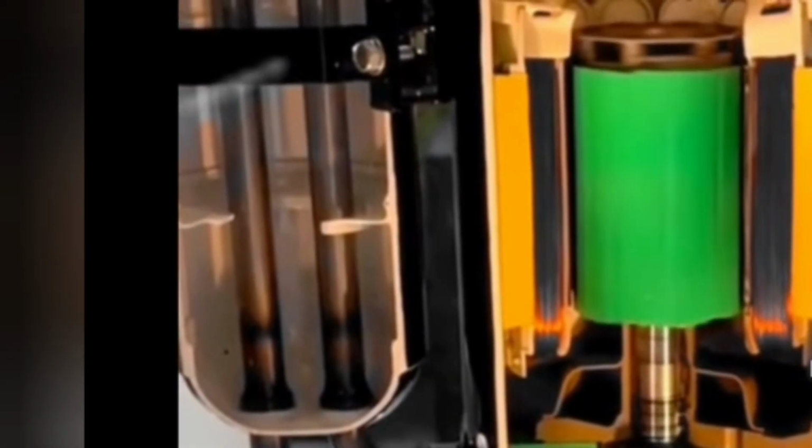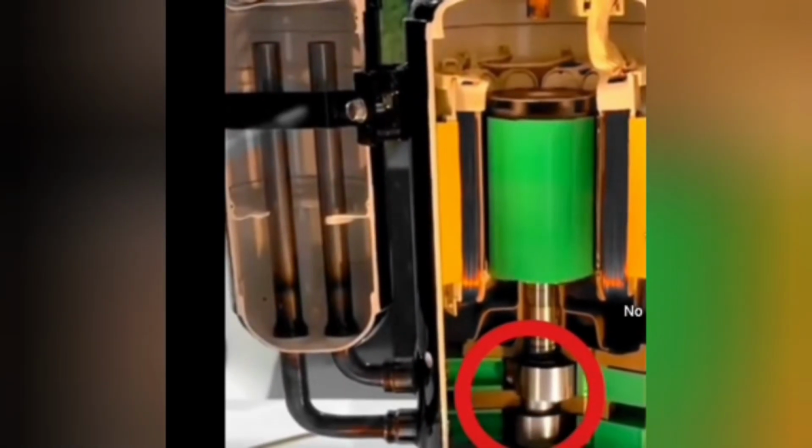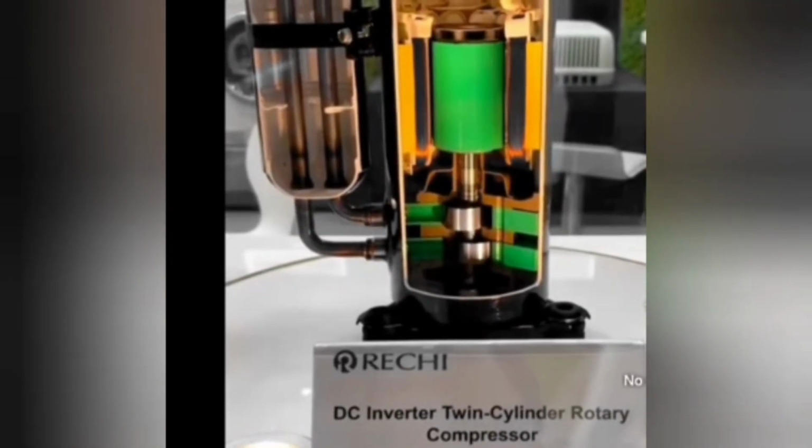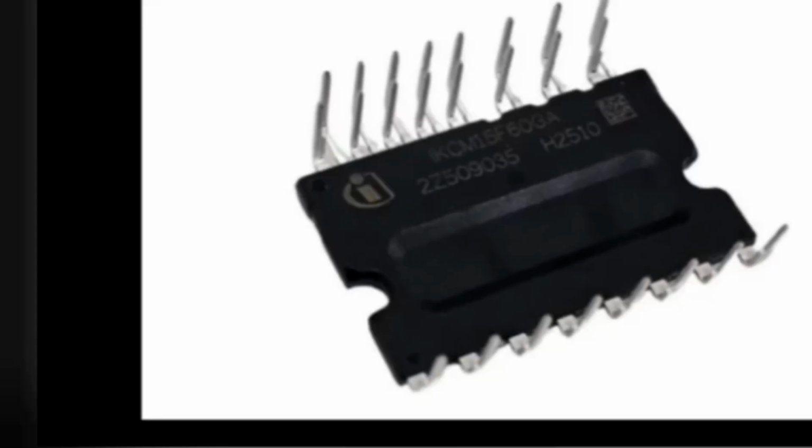Conventional motors have pistons. There the rotating cylinder spins, and the necessary compression is generated to expel the refrigerant. And this inverter motor changes the speed depending on the need for cold. And it does so thanks to a chip. This chip is the IPM. And this chip is the one that turns the current on and off thousands of times per second.